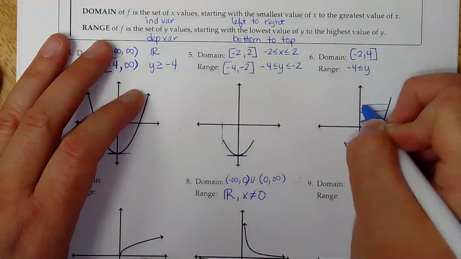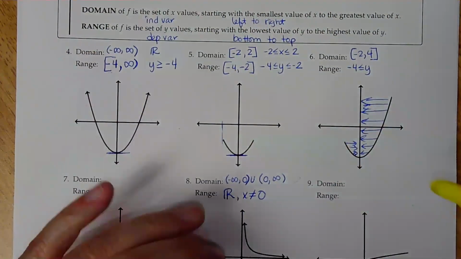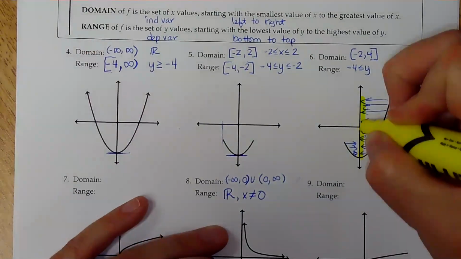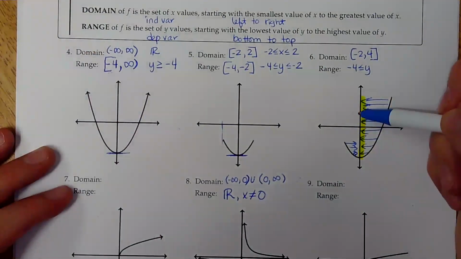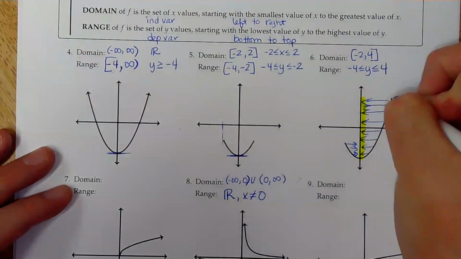And all of those things that got pushed into the y-axis, that is your range. So our range starts at -4 and goes up to +4 here and includes +4.